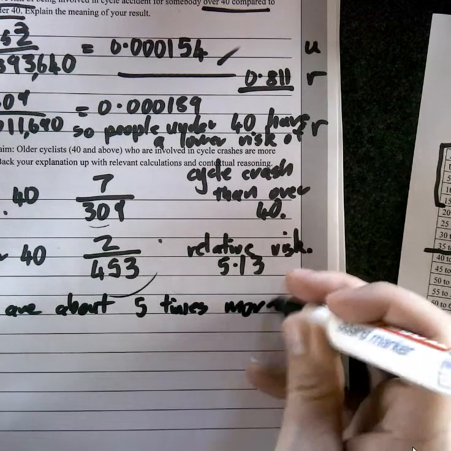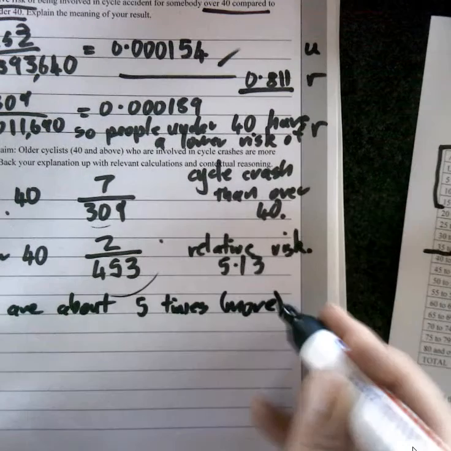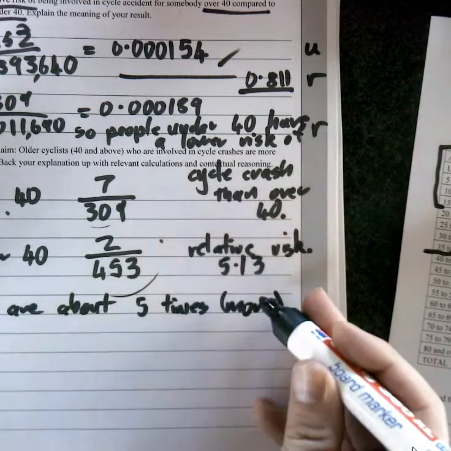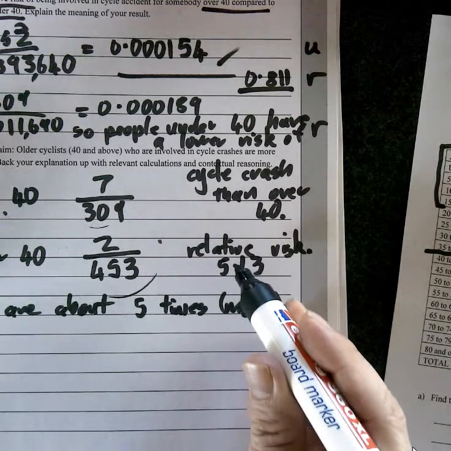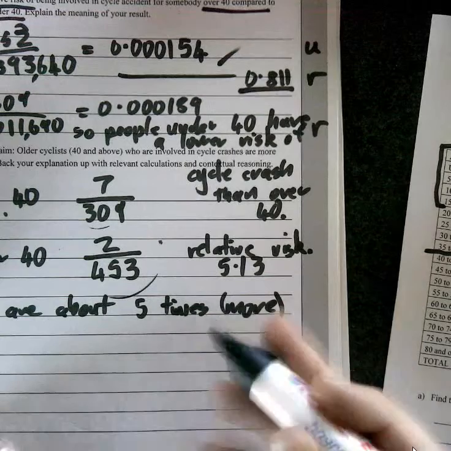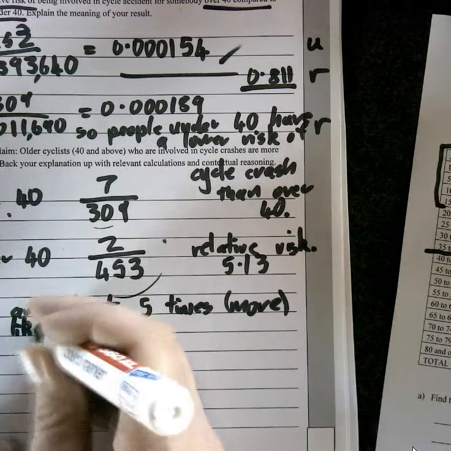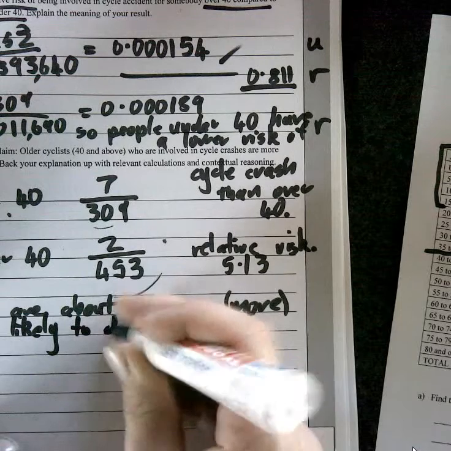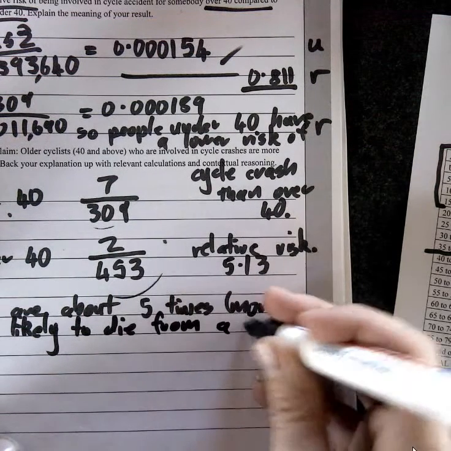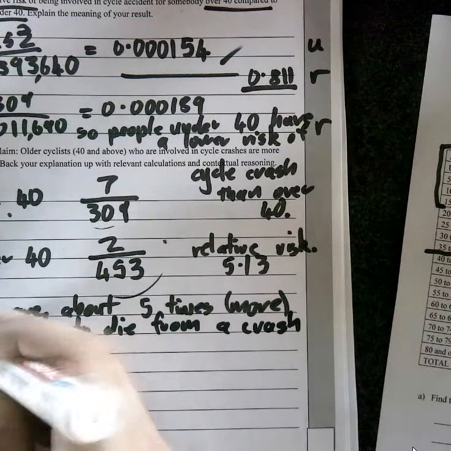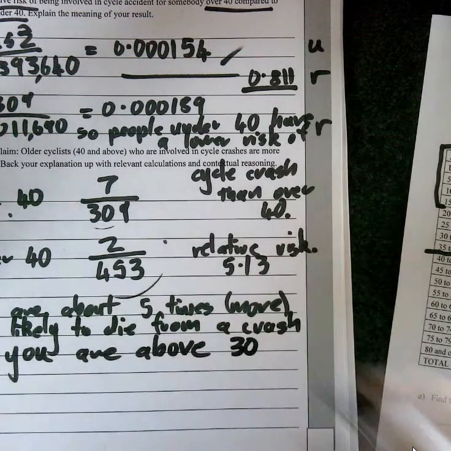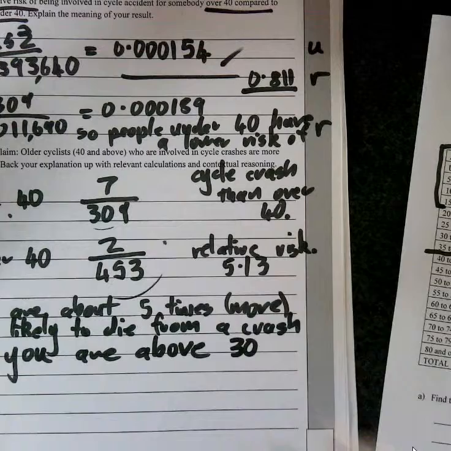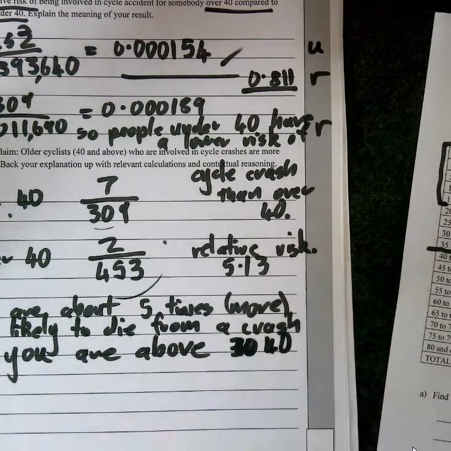Here's a word that's a bit confusing. You're about 5 times more likely. I don't like the word more because if this number came out as 1, you would say there are 1 times more likely. And 1 actually means exactly the same. So I like to say 5 times as likely. So you're about 5 times as likely to die from a crash if you're above 40. Okay, so that would give you another merit mark if you needed it.